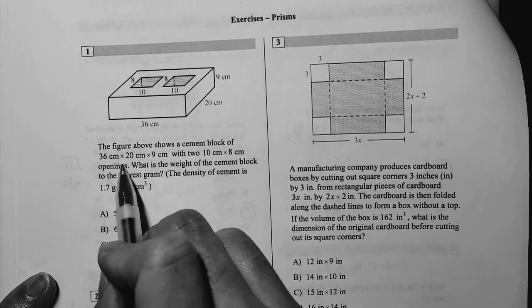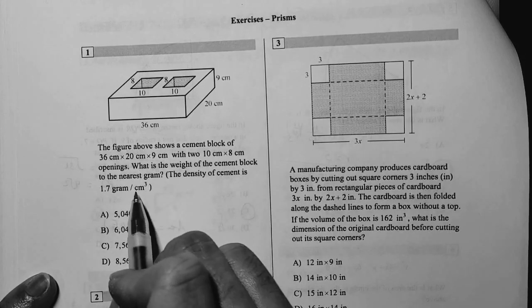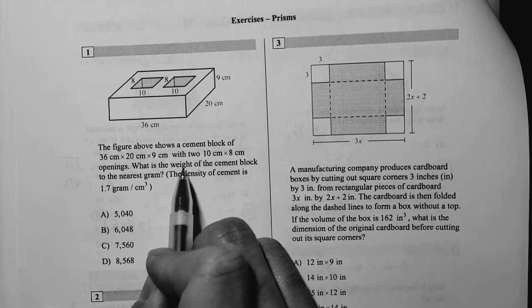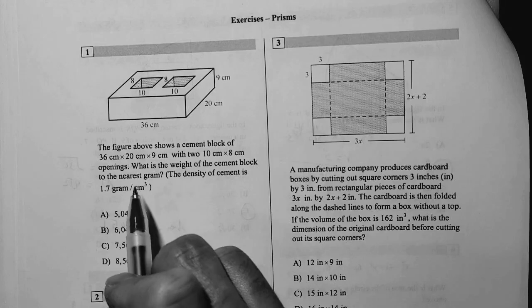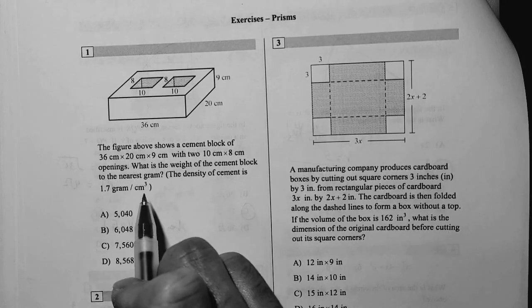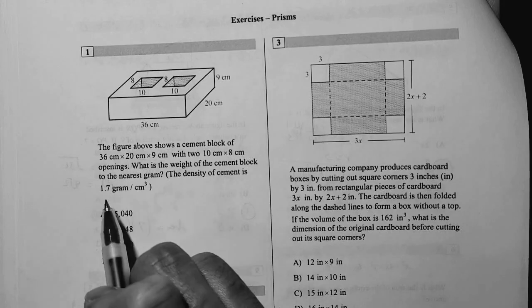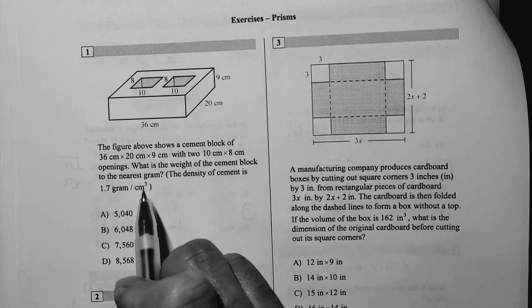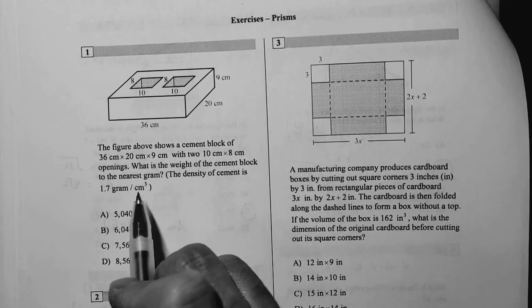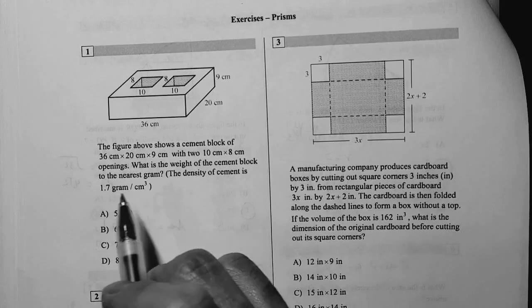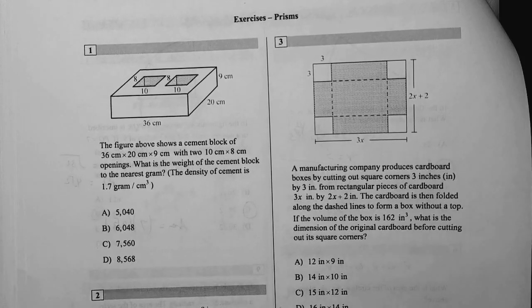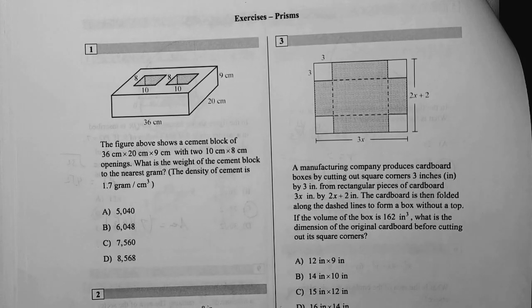So how do we get the mass or the weight? Well, the clue is the units. The density of cement is 1.7 grams per centimeter cubed, so we probably need to get something in the unit of centimeter cubed. Is it area? Is it volume?